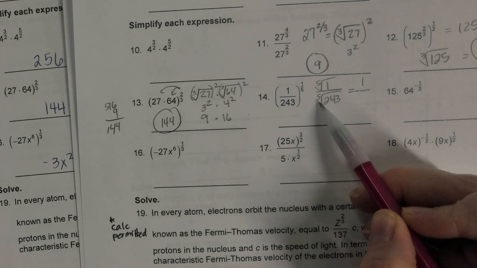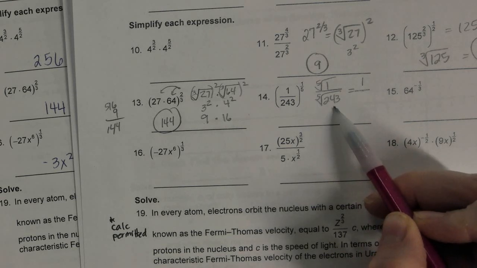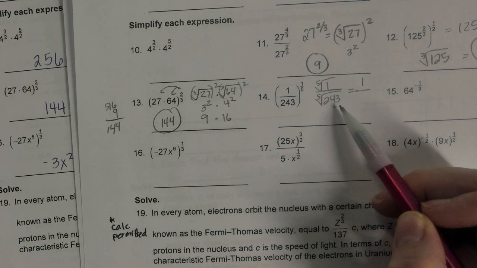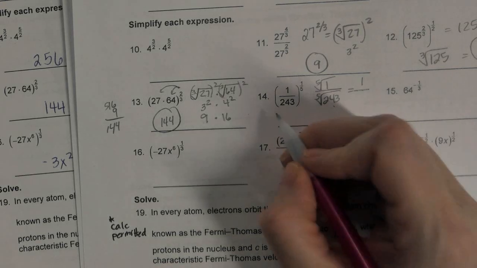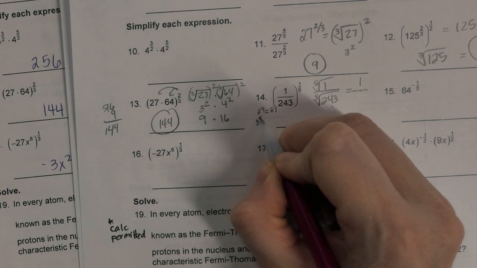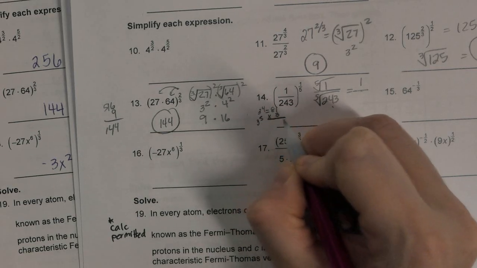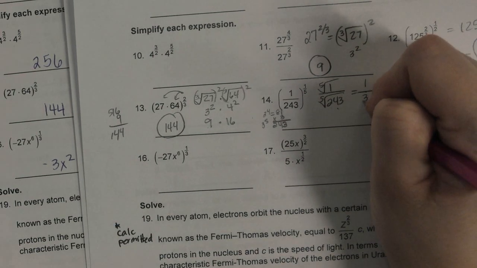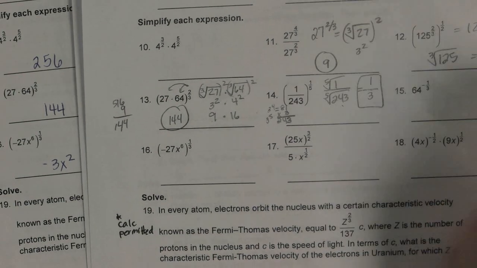What I would think of is, I know 2 to the 5th is 32, so it can't be 2, right? So then maybe I'd try 3. We know that 3 to the 4th power is 81. So to find 3 to the 5th, I just have to multiply this by 3, and I get 243. So then the 5th root is going to be 3, so you have 1/3.